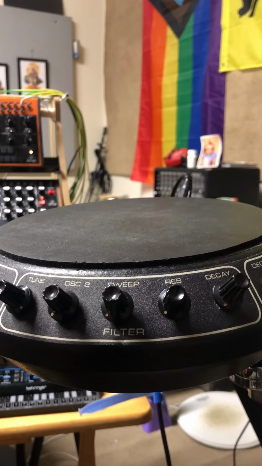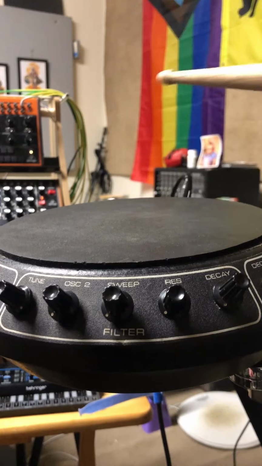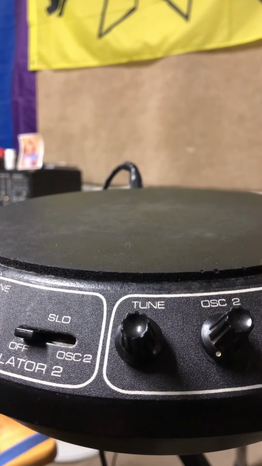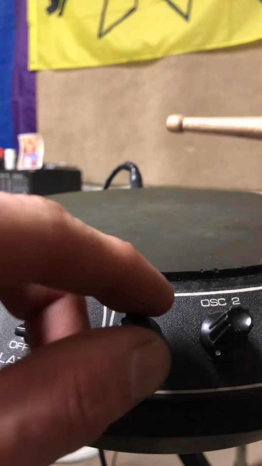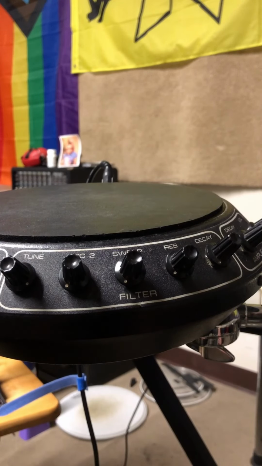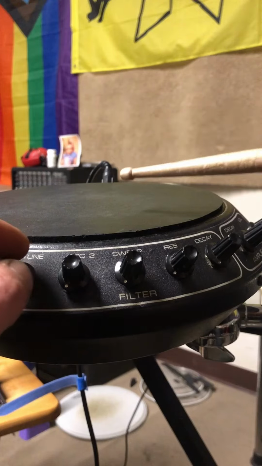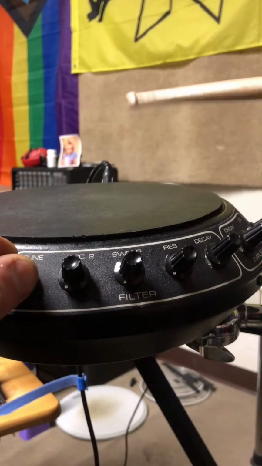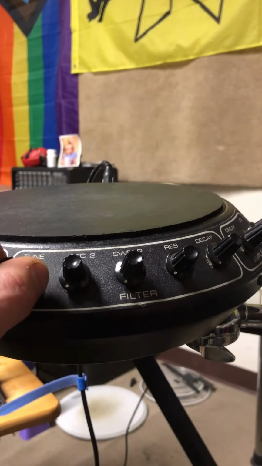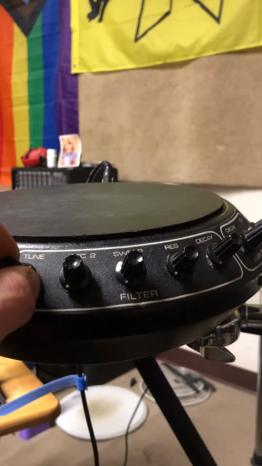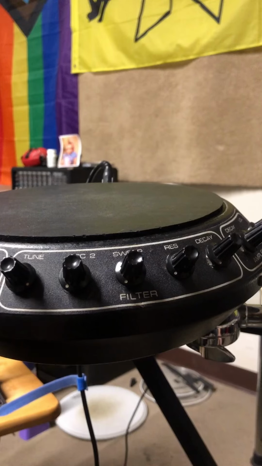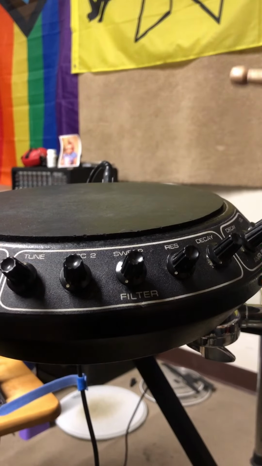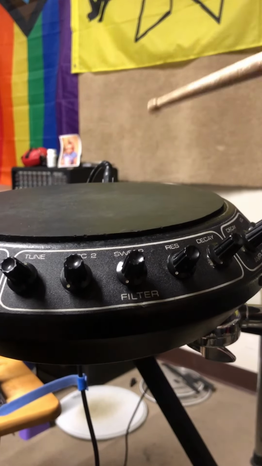Now we'll move on to this section called filter. And we're going to focus on this knob that says tune, typically referred to on other synthesizers as cutoff. So the lower we set our tune, the more high end that is cut out of the sound. So we'll set our tune to about halfway. It's pretty quiet.